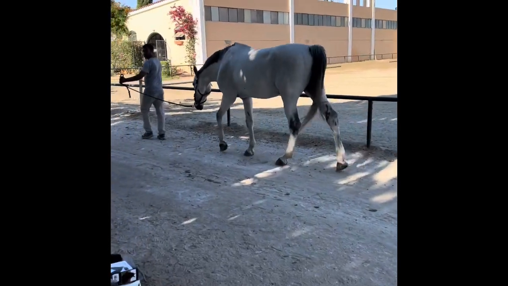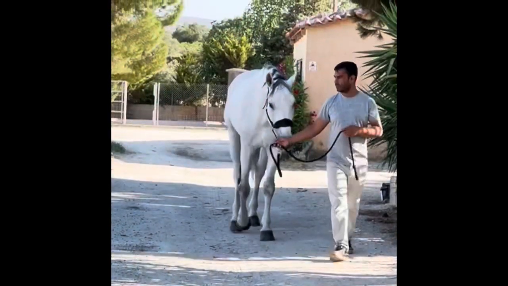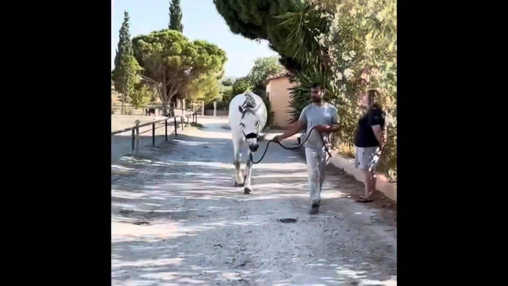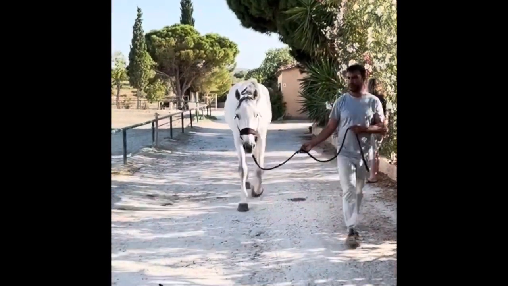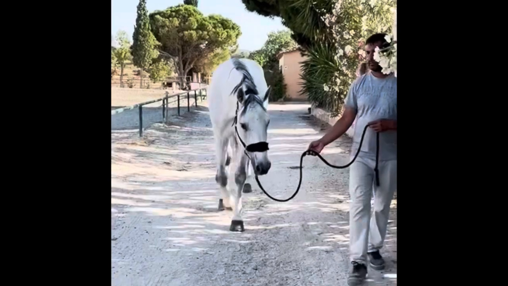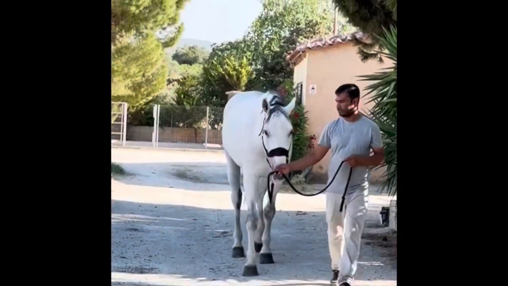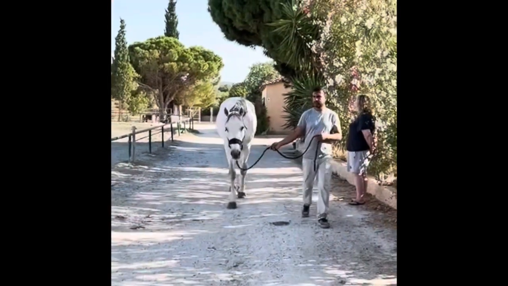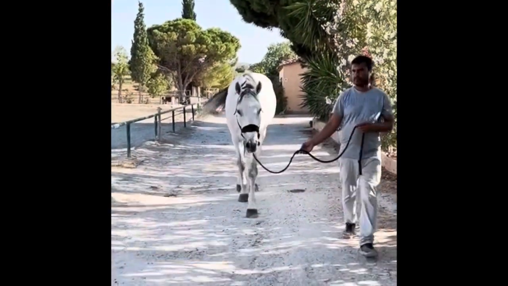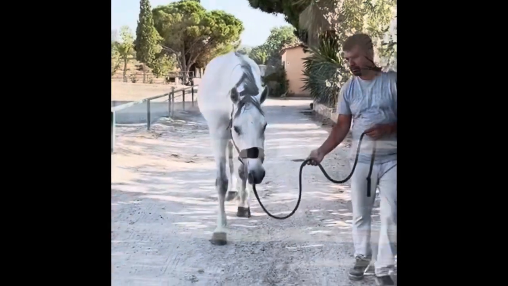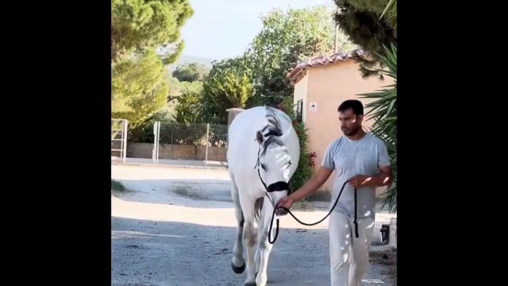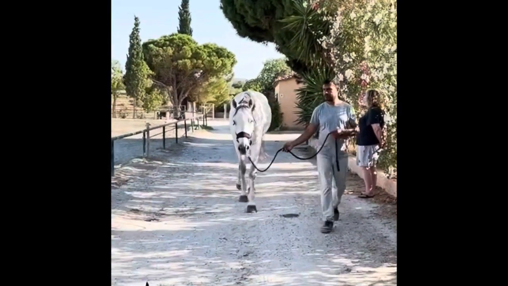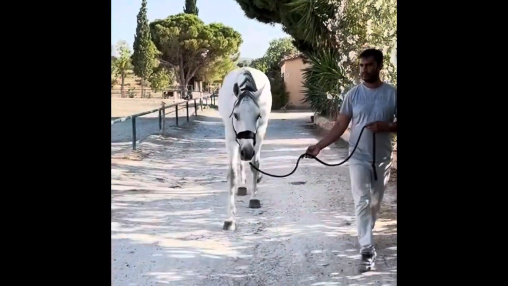Now we're going to see the horse walking from the front. Again, we can see that the barrel swings nicely from side to side, but it's more visible on the left side because of the right side bending throughout his spine. We can see that he walks with his head and neck lowered, trying to help offload the hind limbs.